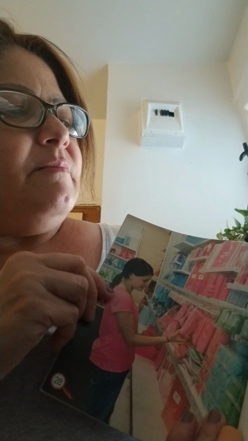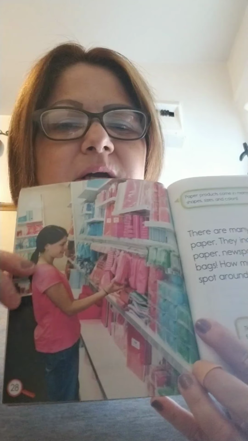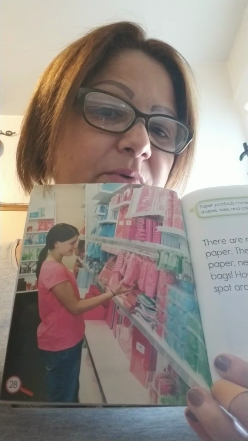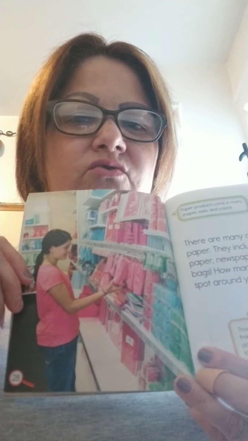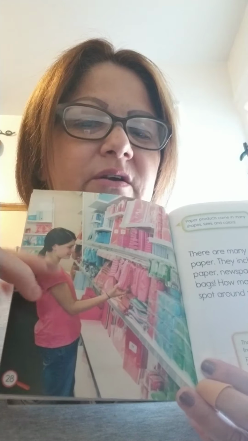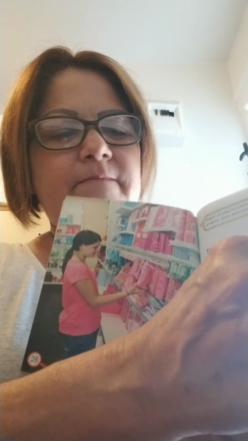Paper products come in many shapes, sizes, and colors. Remember, we have different color papers in the classroom. Construction paper. There are many colors that we use, remember? We use red, blue. So there are different colors papers. Thousands of things can be made from recycled paper. They include paper towel, masking tape, lampshades, and egg cartons. All that are made of paper.